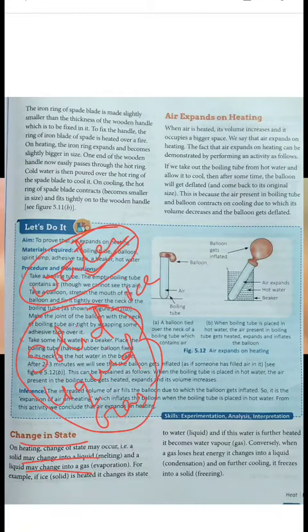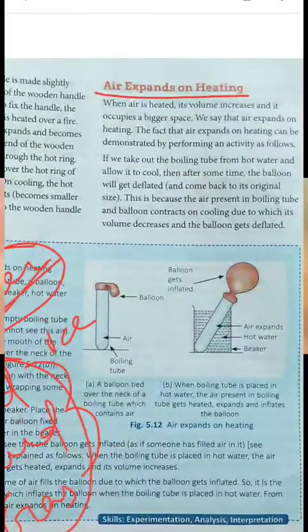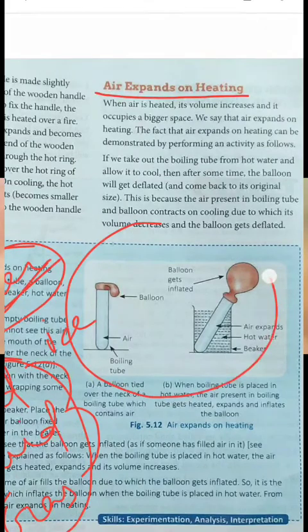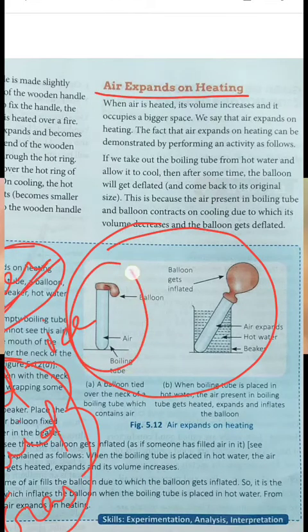The next is air expands on heating. Just now we have seen that solids expand on heating, now it's air, that is gases, that expand on heating. Here one diagram is given which will make it clear how air expands on heating. See here, a boiling tube is taken and in its mouth a balloon is fixed. This boiling tube is filled with air. Right now the air is not being heated, that's why it is not expanding.